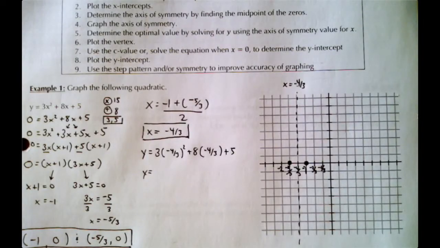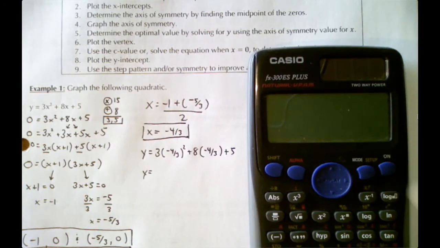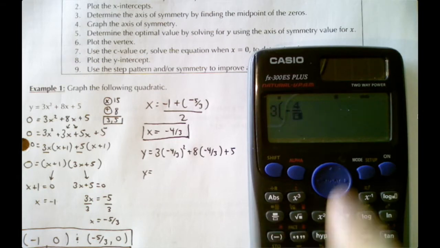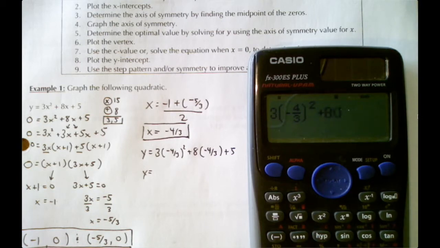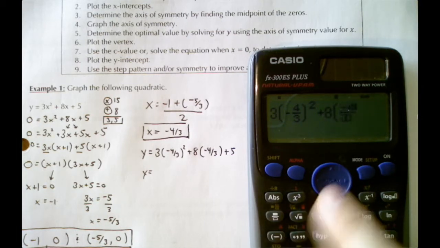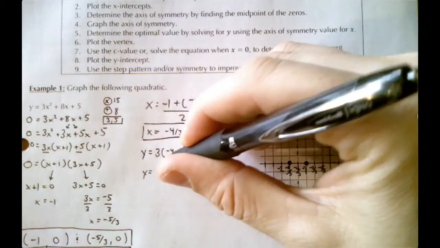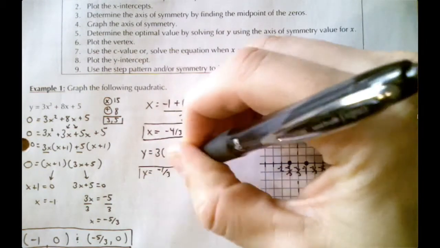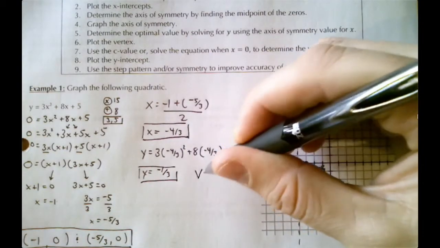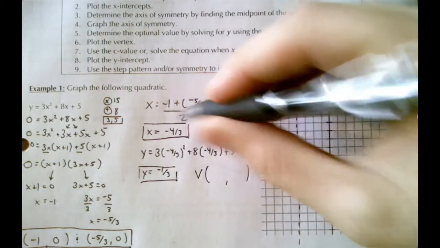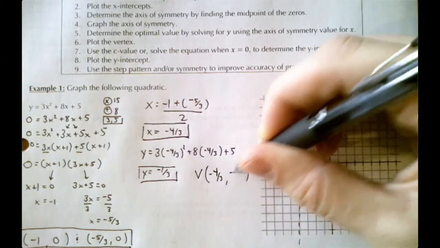And get my calculator. Let's see what we get. We get 3 bracket negative 4 over 3, and we're squared, plus 8 times negative 4 over 3, and plus 5. We end up with negative 1/3. And that is going to end up on our graph too, because our vertex is made up of the axis of symmetry and our optimal value.